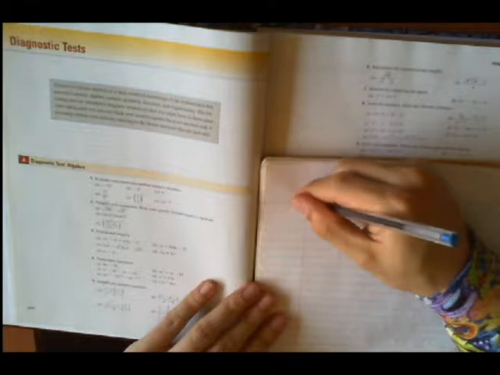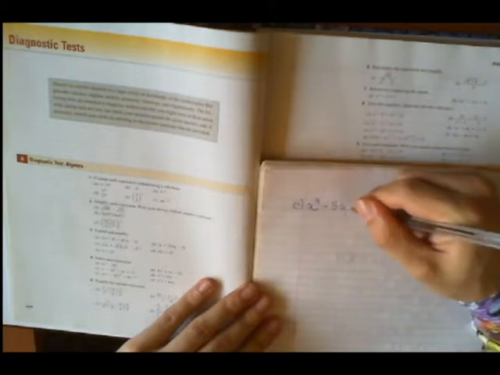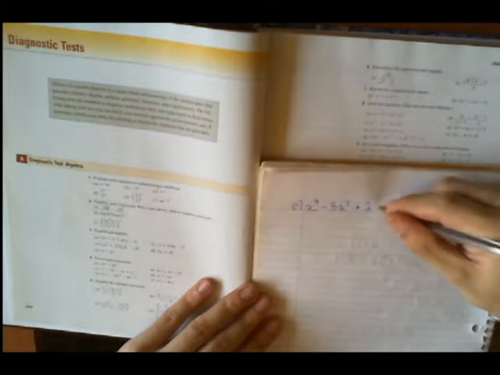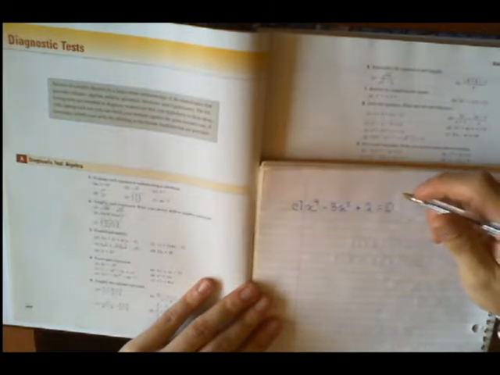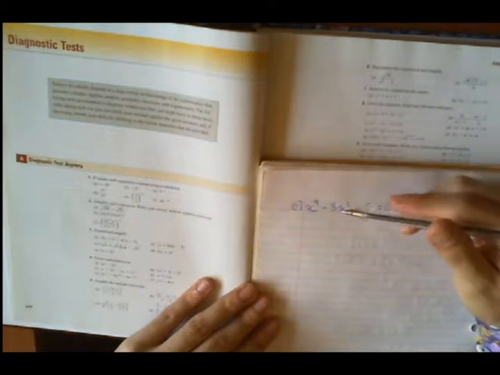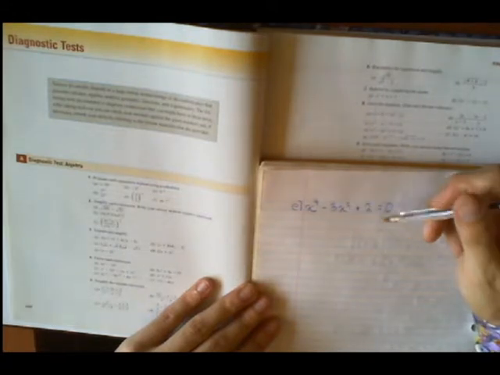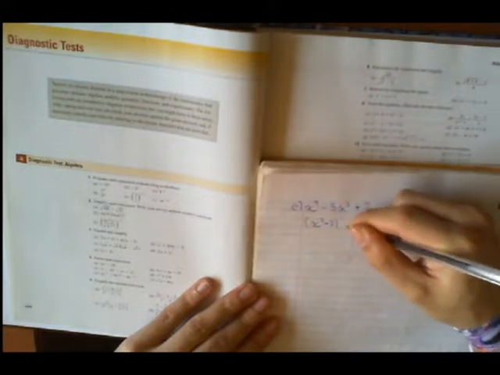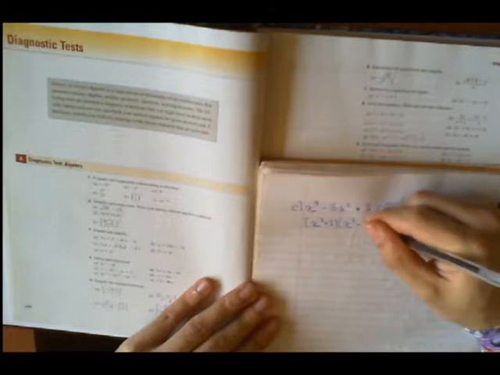Okay, E. You have x to the power of 4 minus 3x to the power of 2 plus 2 equals 0. Okay, so here negative 2 and negative 1 work for this one, but it's going to be x squared minus 2, x squared minus 1.